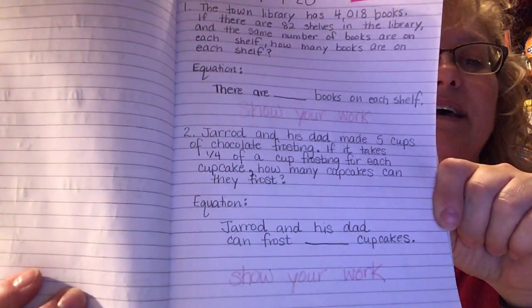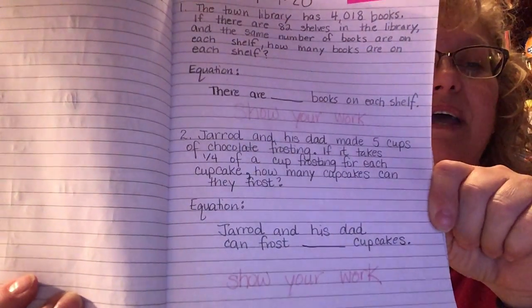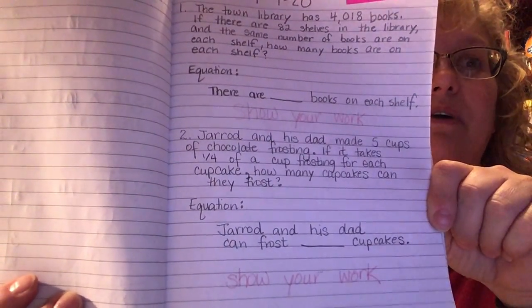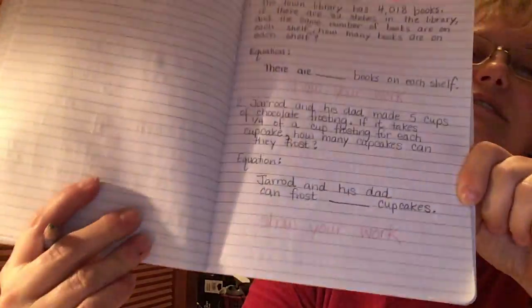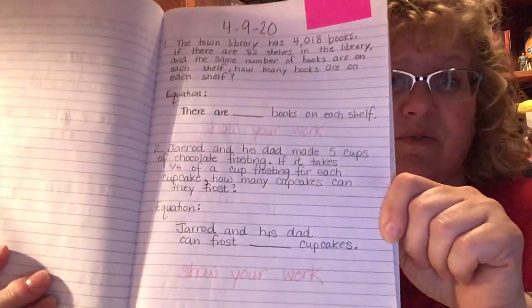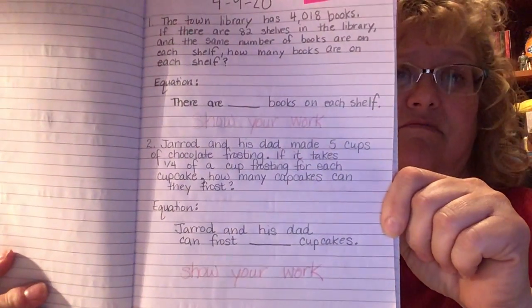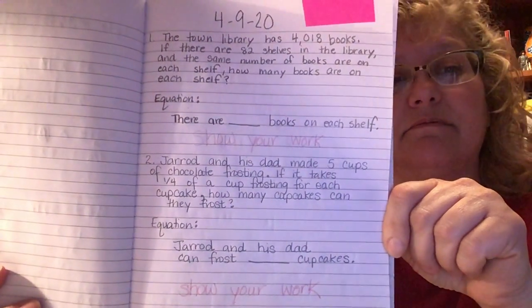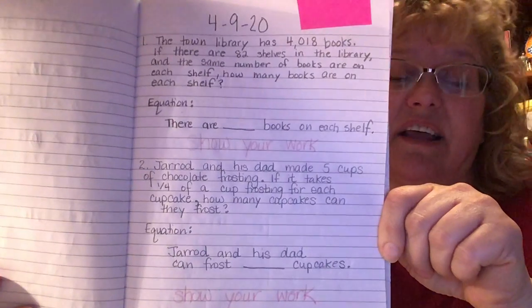Jared and his dad can frost 1 cupcake because they gave the rest to Miss Kroll. Oh, no, that's not actually how that is. But I do like frosting. Don't you? I mean, who doesn't? Like frosting, it's sugar. It's kind of good. Well, I don't like it that much, but I do kind of like it sometimes.